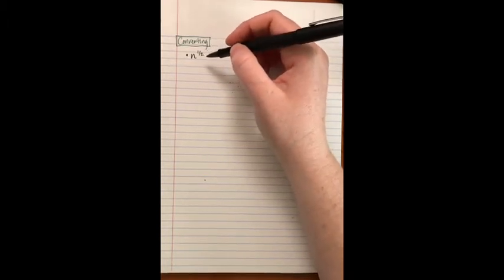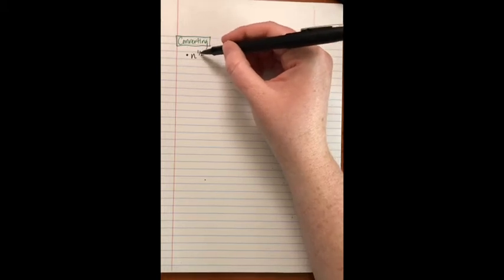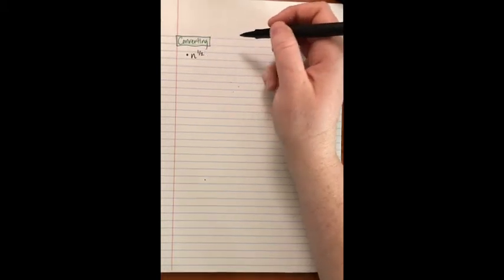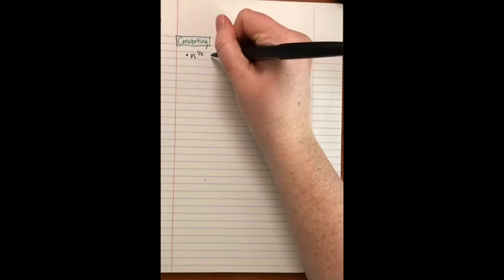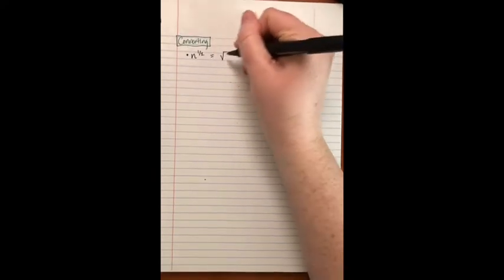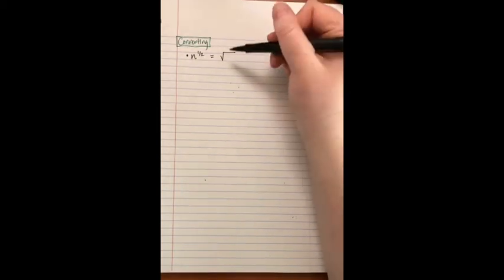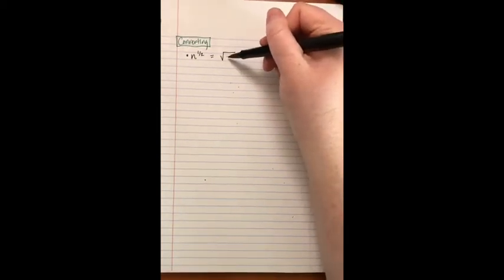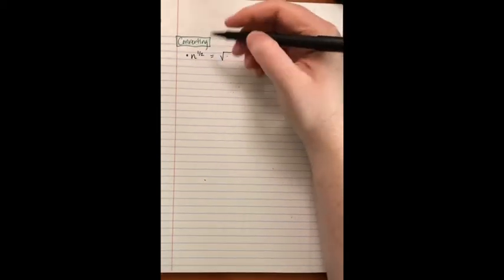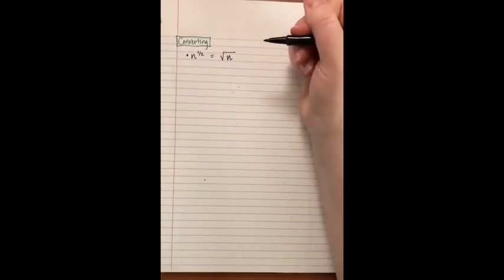So n to the 1/2 power, I see this exponent as a fraction, and I think, oh my God, what? And then I calm down and I go, oh, fractional exponents, that's kind of like a root. It's the same thing as a root. So I know that this is going to have a radical involved. So go ahead and draw your radical. Now, the number underneath the radical, which is called the radicand, is going to be this base right here, this n. So you're going to transfer that over.